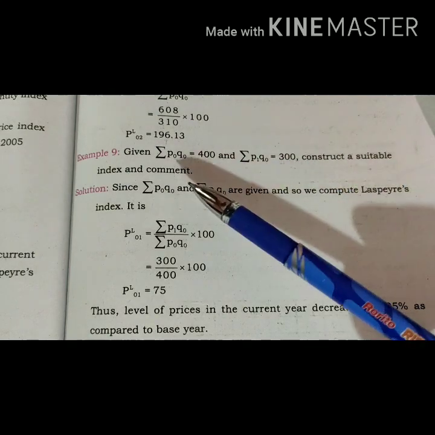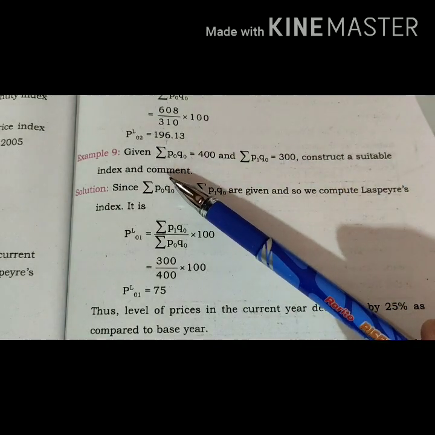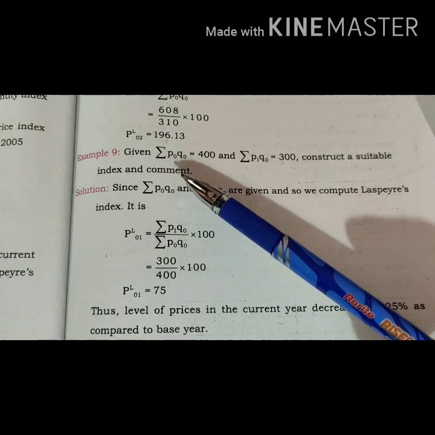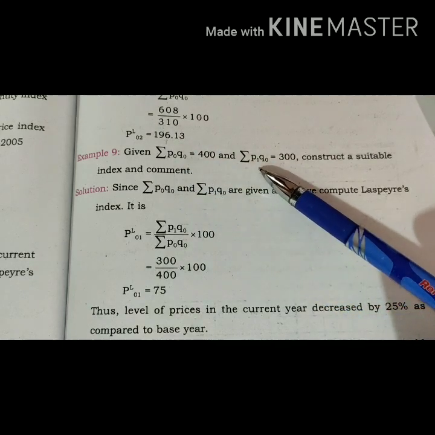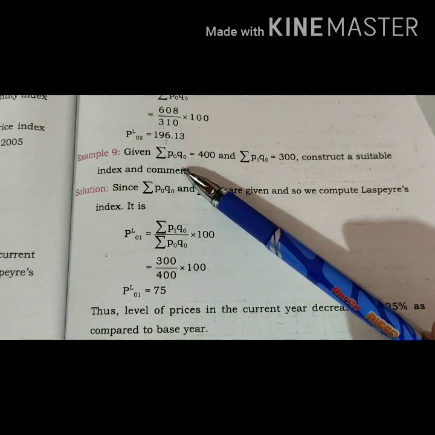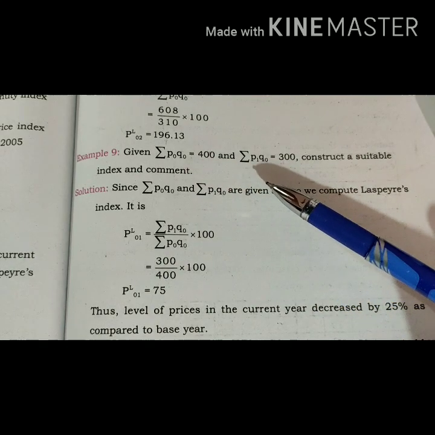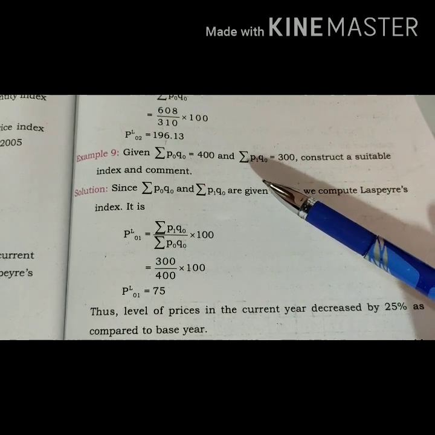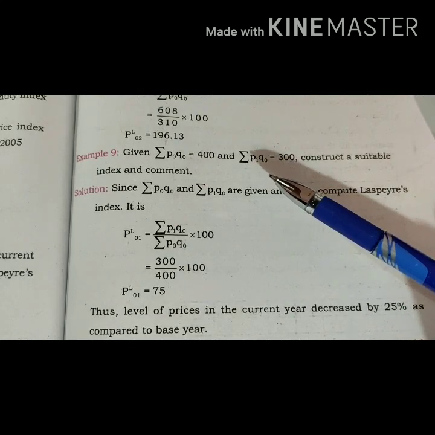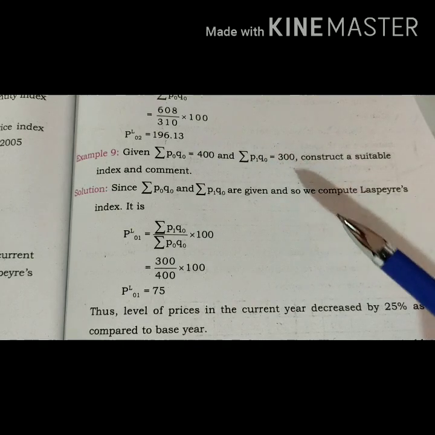Construct a suitable index and a comment. So they have given P1 Q0 and P0 Q0. So we can only find here the Laspeyres price index. In the previous formulas we have seen, that is Laspeyres, P01 to the power L, which is equal to sigma P1 Q0 divided by sigma P0 Q0. That is our formula.